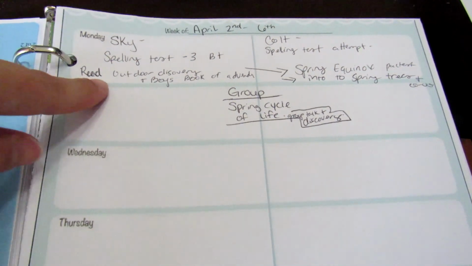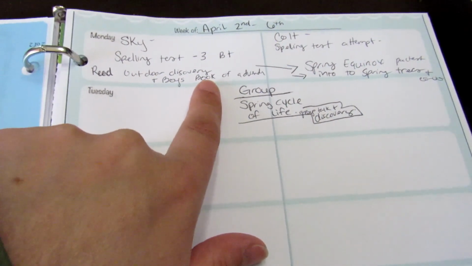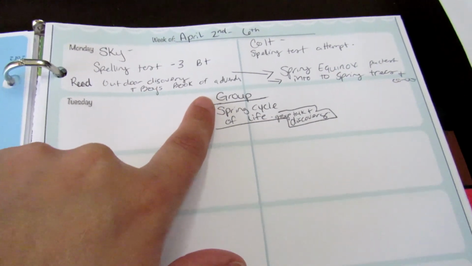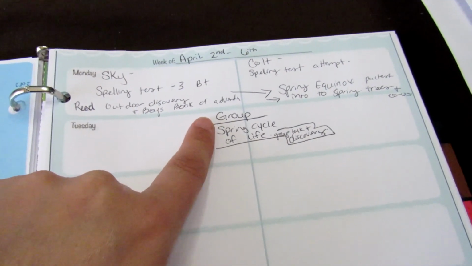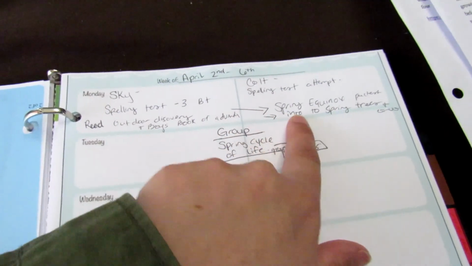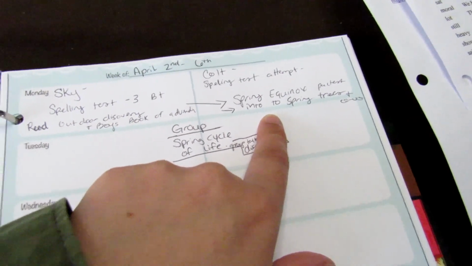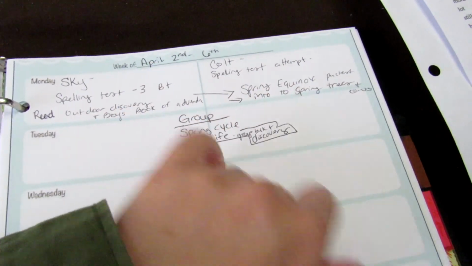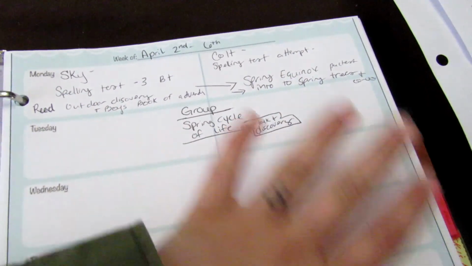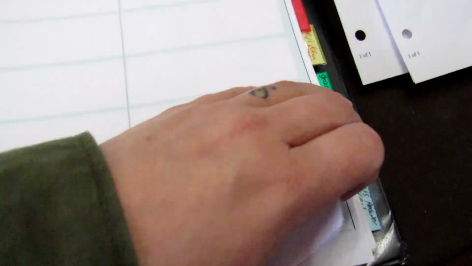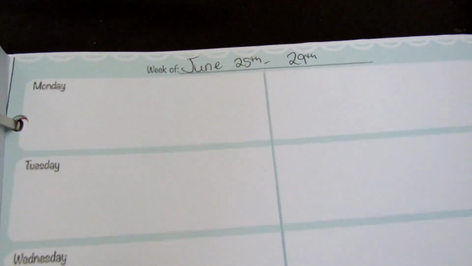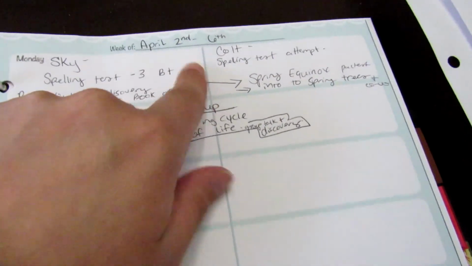And this is what they did yesterday. Sky read out of our outdoor discovery book. We did spring equinox and stuff like that, and their spelling tests and what they got and stuff like that. So this is a weekly thing, and I printed like 20 of them, and I predated all of them. So those are for, you know, this is April 2nd through the 6th.